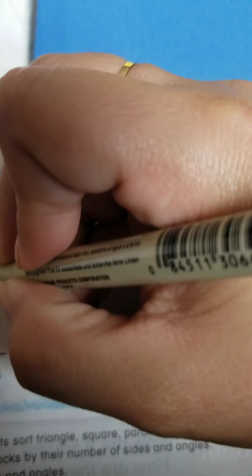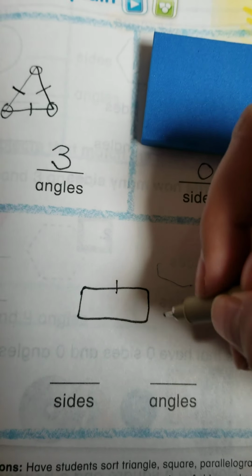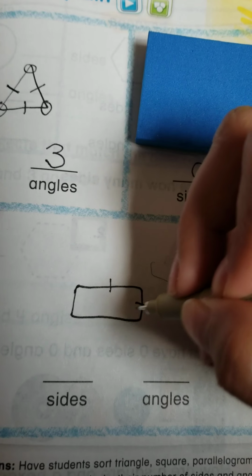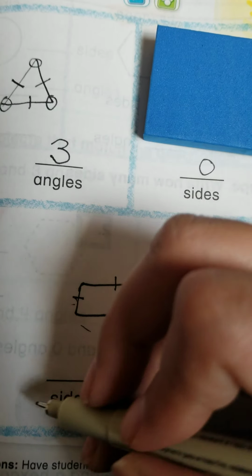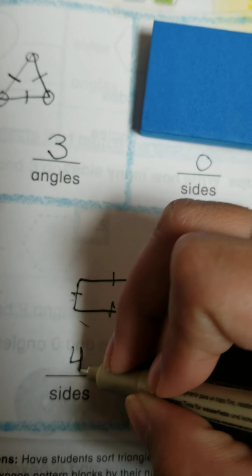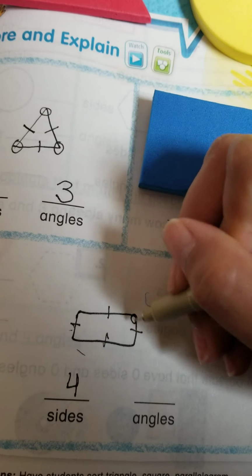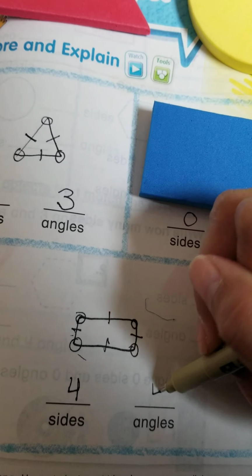And here was a rectangle. A rectangle has 1, 2, 3, 4 sides. And 1, 2, 3, 4 angles.